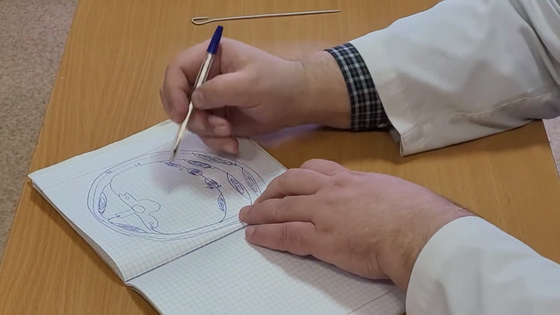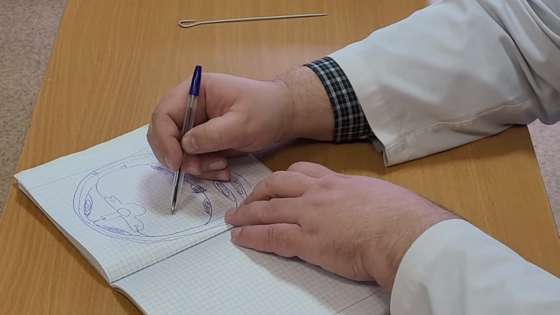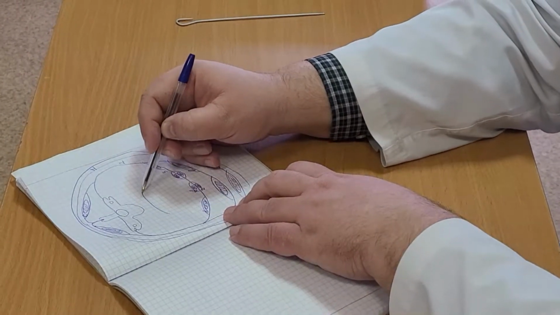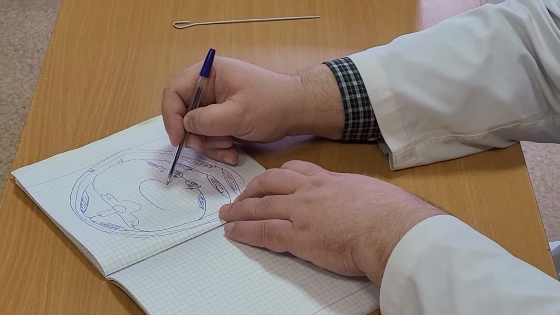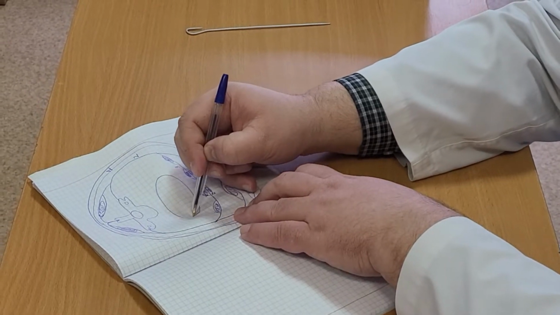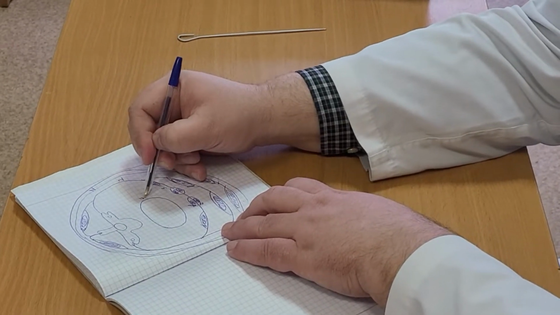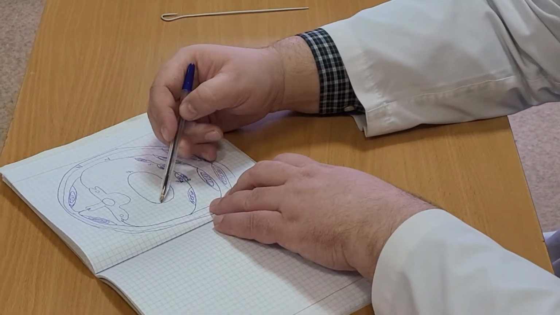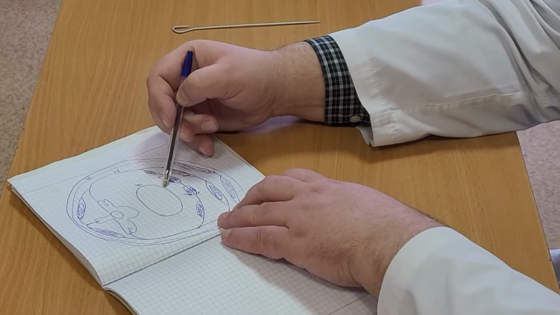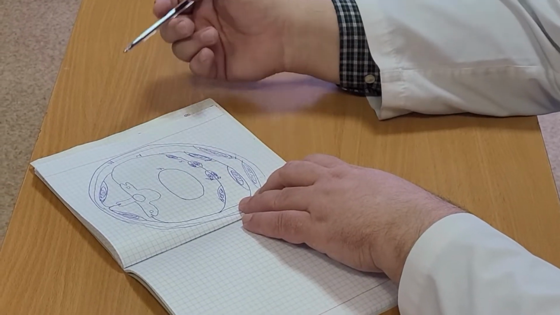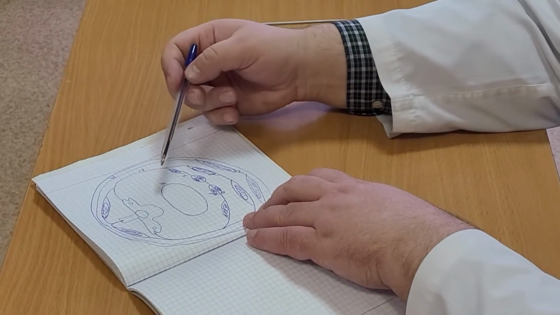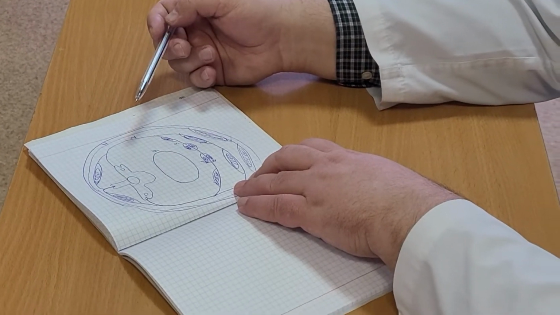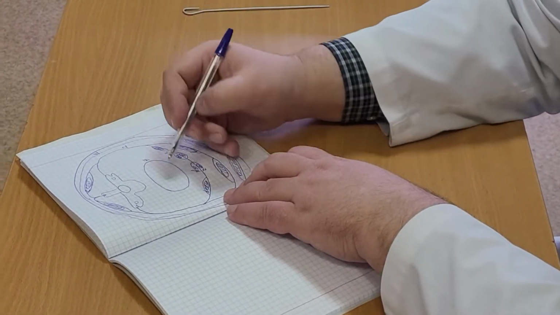Fascia number 4, fascia endocervicalis. This fascia consists of a parietal layer, which surrounds all organs of the neck: larynx or trachea, pharynx or esophagus, and vessels and nerves.